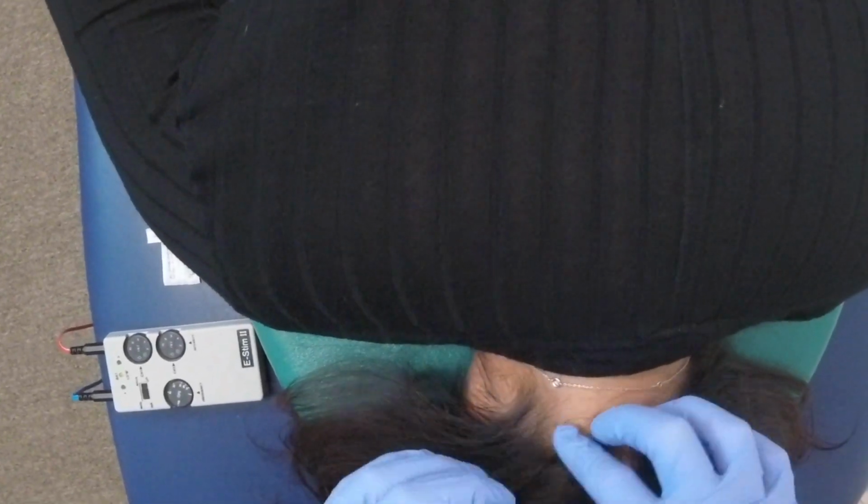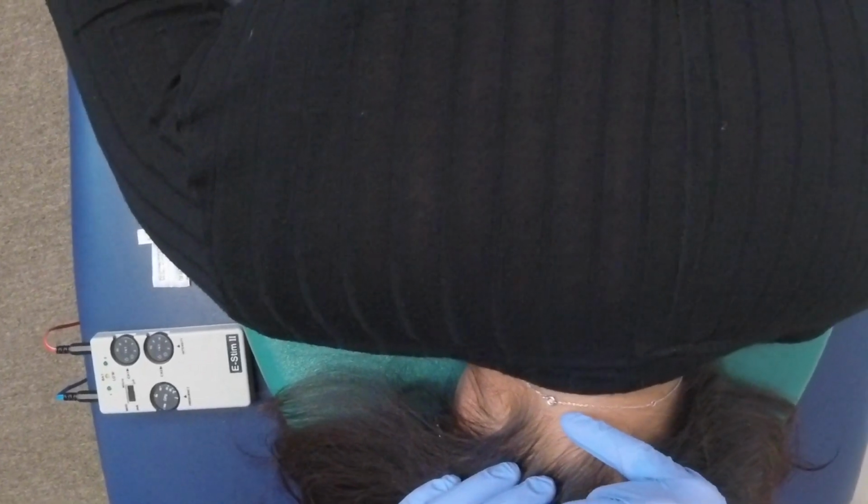Now, both of these muscles we do help to extend our head or to look up, as well as do some side bending. So anyone dealing with pain moving their neck up or to the sides, dealing with headaches, this is a great muscle to do.